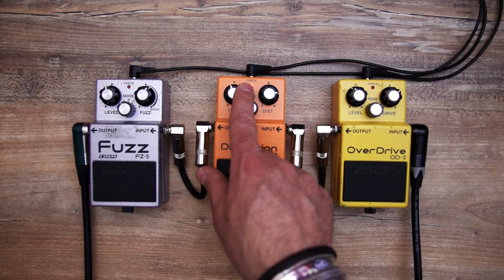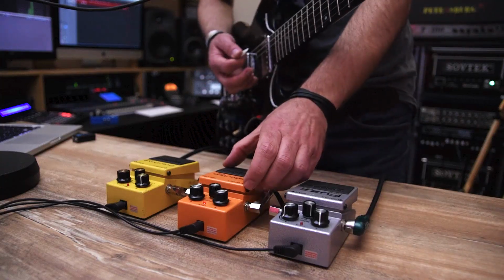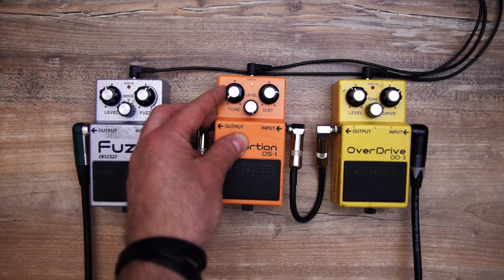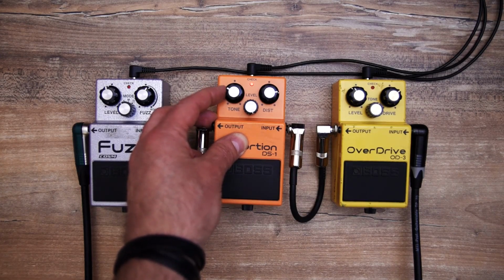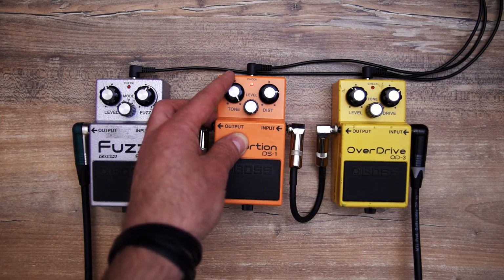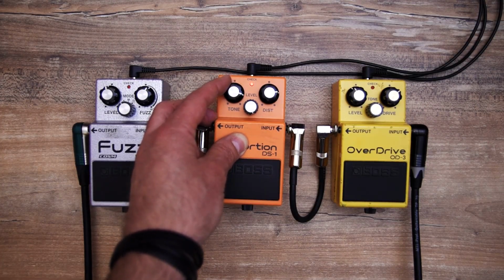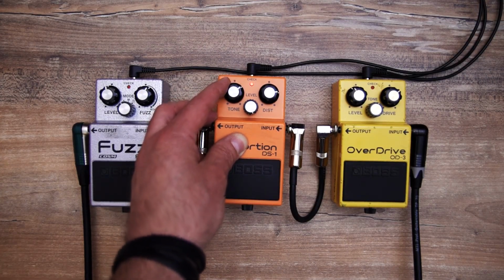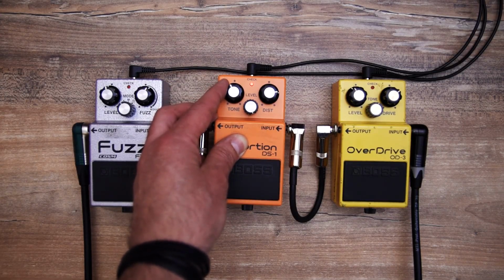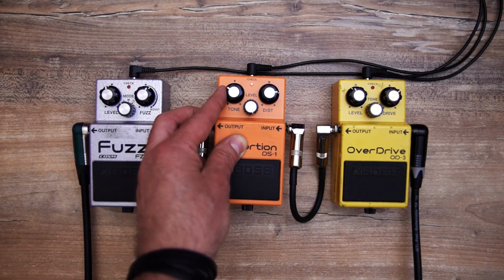The tone still sounds quite intense. I'll show you the range. So up here it gets quite ugly. The basses are gone and only highs are left. My preferred setting is around the 10 o'clock position.